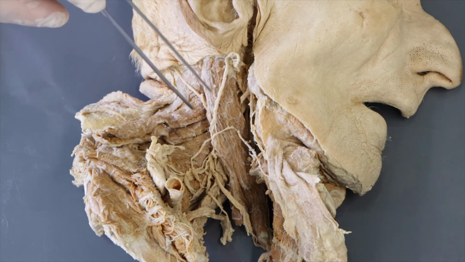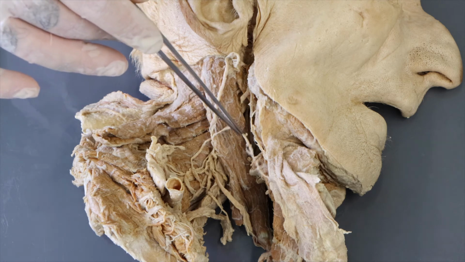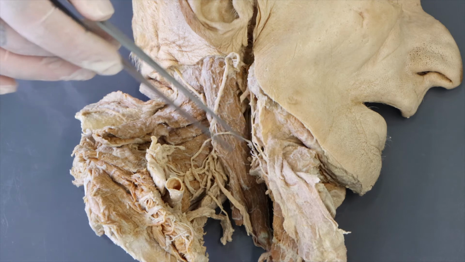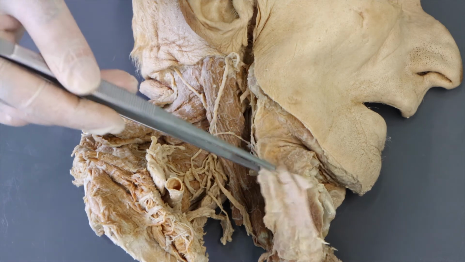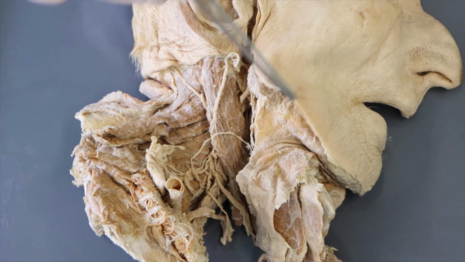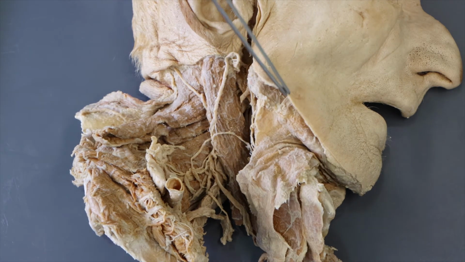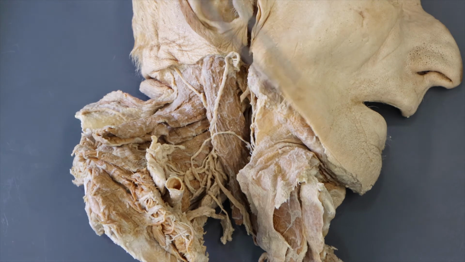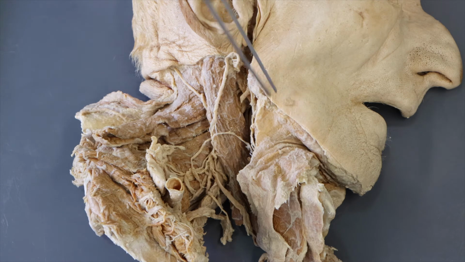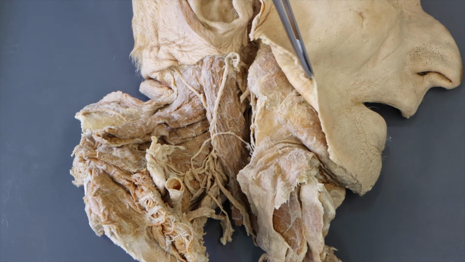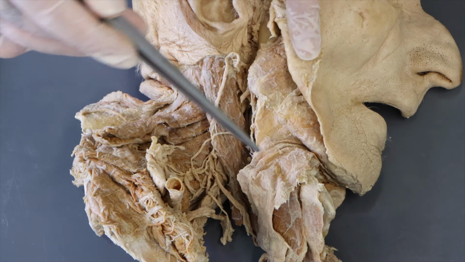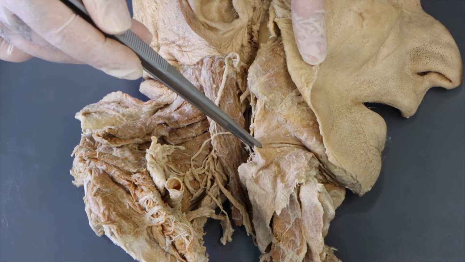So this transverse cervical nerve is going under this muscle, which is called the platysma. This platysma, as you see, if you dissect it in the neck region or upper face region, so if you cut the skin, then you remove the subcutaneous connective tissue, immediately you will reach the platysma.